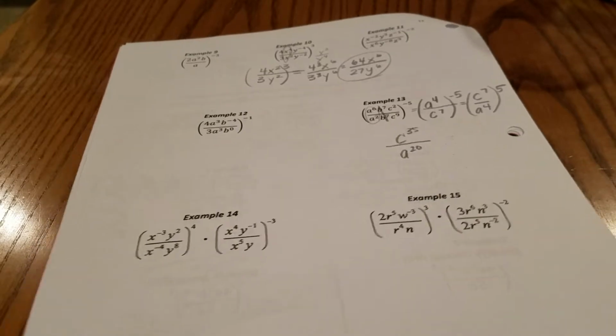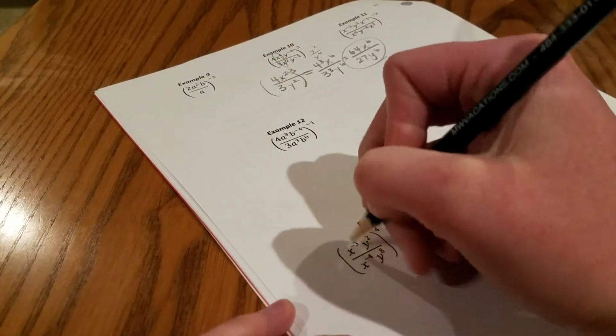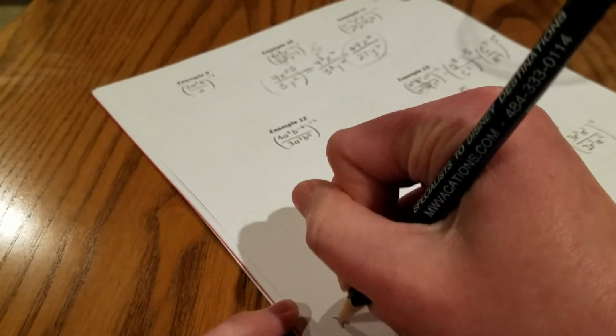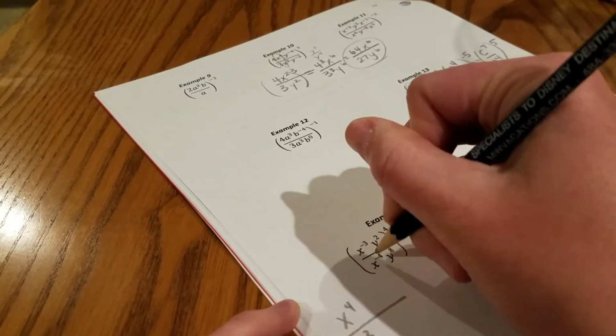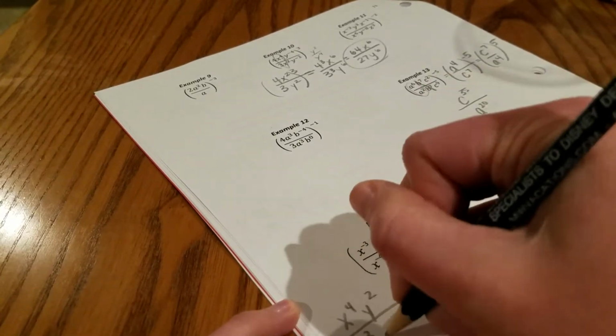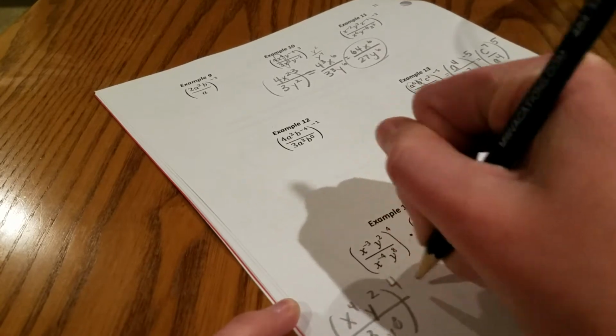All right, down here, let's just do example 14 since it's further to the left. I'm going to clean these up a little bit first. So if I do this, I'm going to rewrite it. X to the third will move down. Y squared will stay up. That moves up. Y to the eighth stays down here. This is all to the fourth.